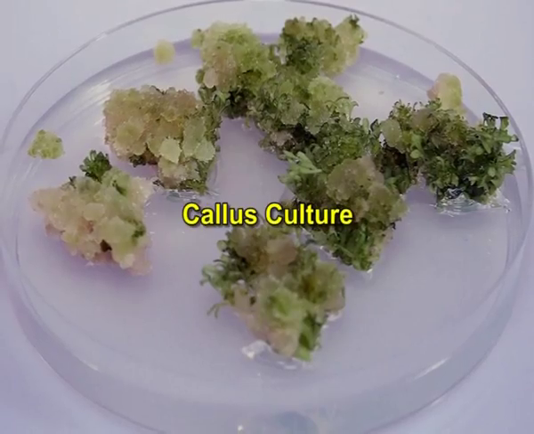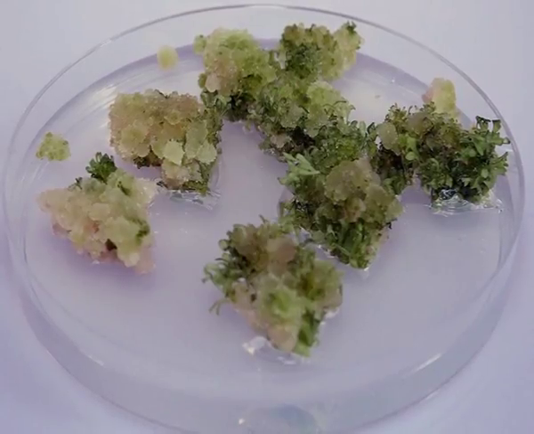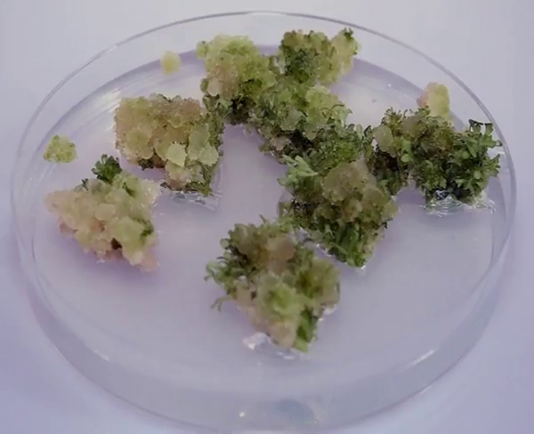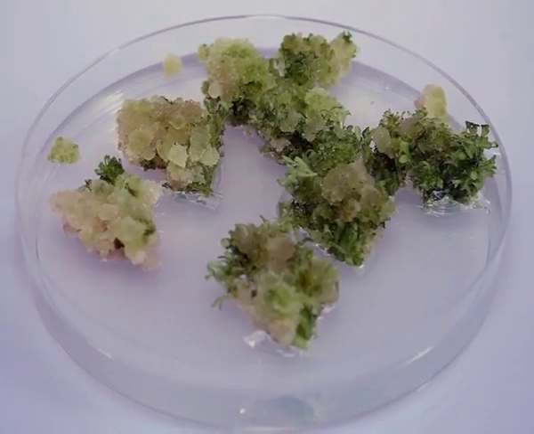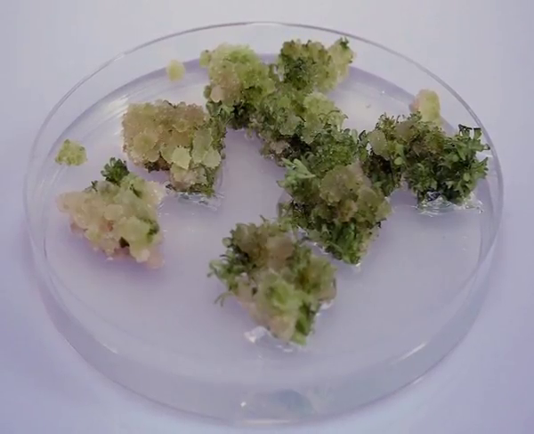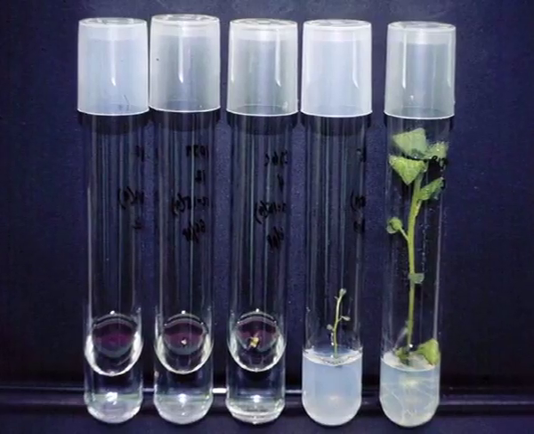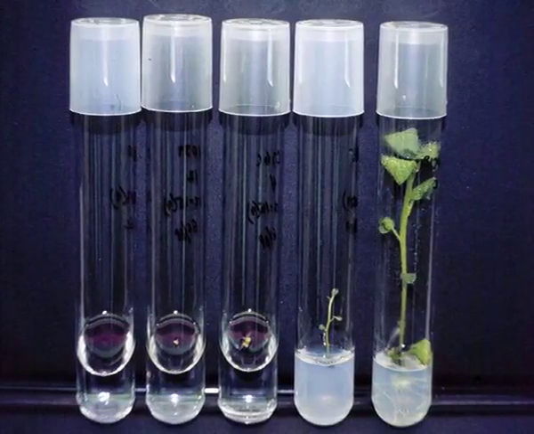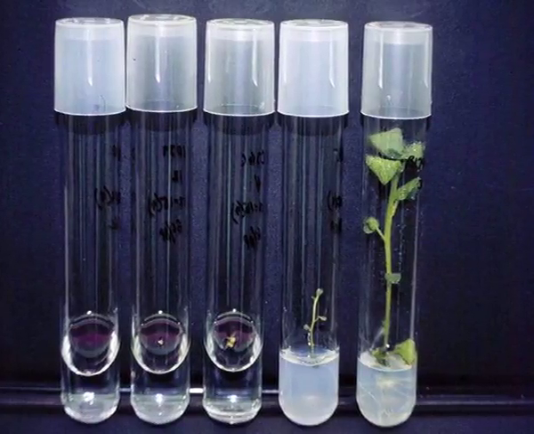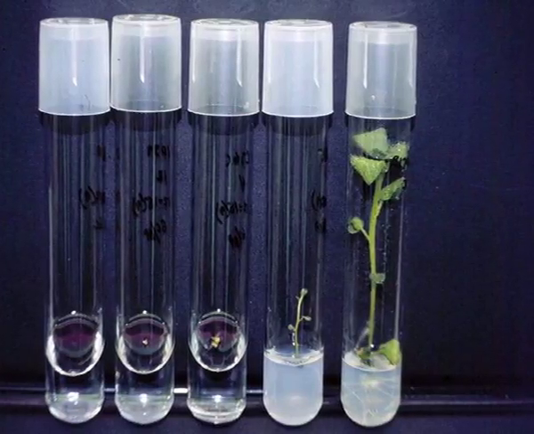Callus culture. A callus is the mass of undifferentiated parenchymatous cells. When a living plant tissue is placed in an artificial growing medium with other conditions favorable, callus is formed. The growth of callus varies with the homogeneous levels of auxins and cytokinins and can be manipulated by endogenous supply of these growth regulators in the culture medium.